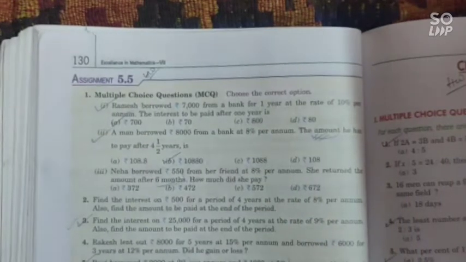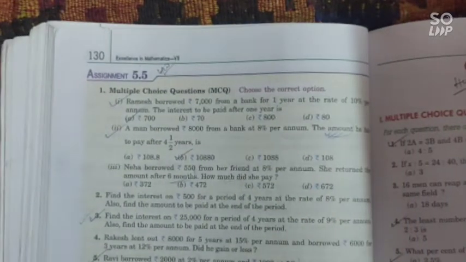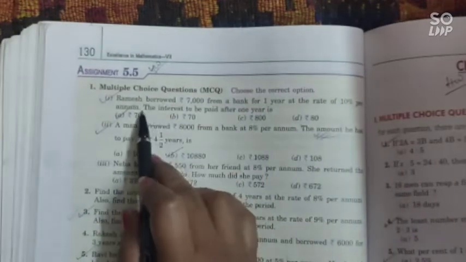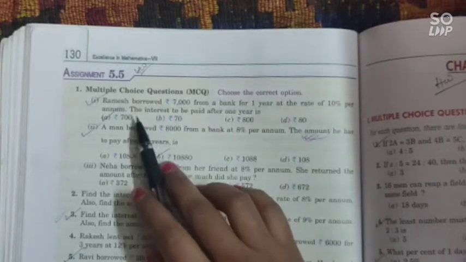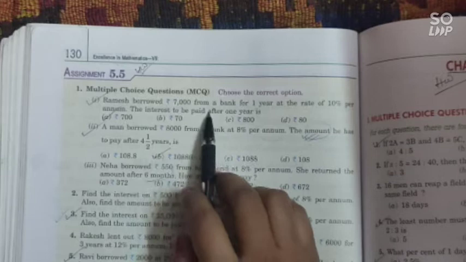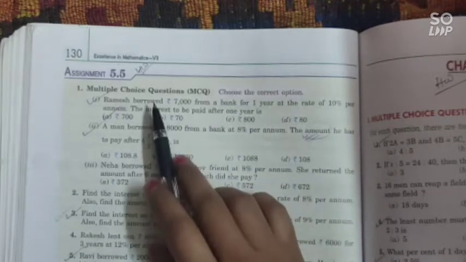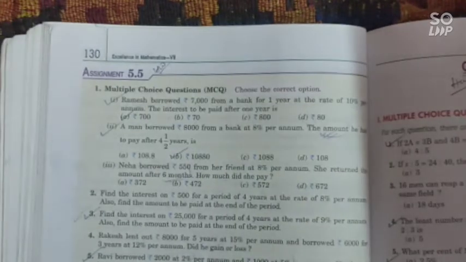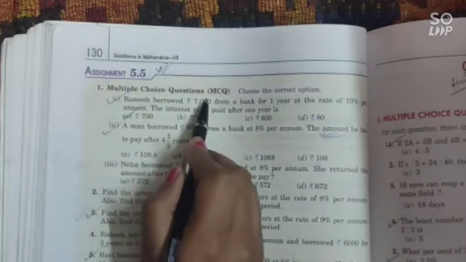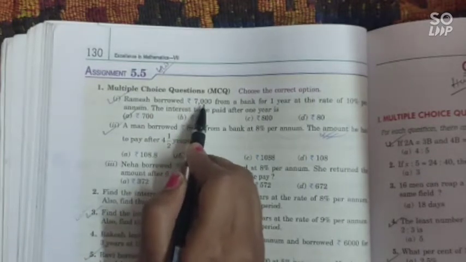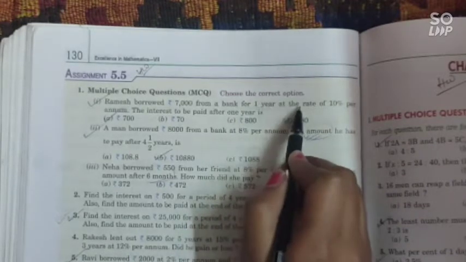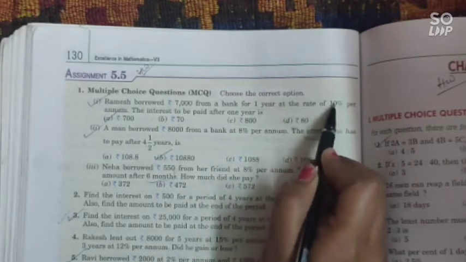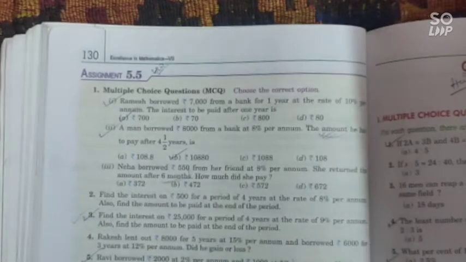The first questions are MCQ type questions, that is, you have to choose the correct option. Ramesh borrowed 7,000 rupees from a bank for 1 year at the rate of 10% per annum. The interest to be paid after 1 year is... Here you have to find the information. So Ramesh borrowed this much amount, so this is the principal, from a bank for 1 year, so this will be the time, at the rate of 10% per annum. So the rate of interest is 10%.